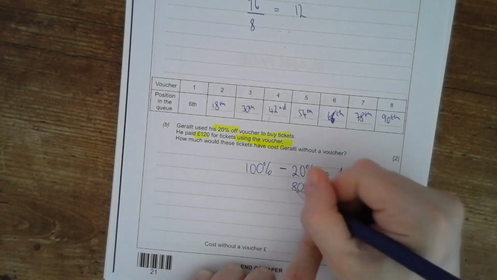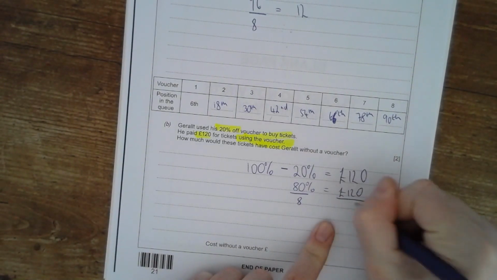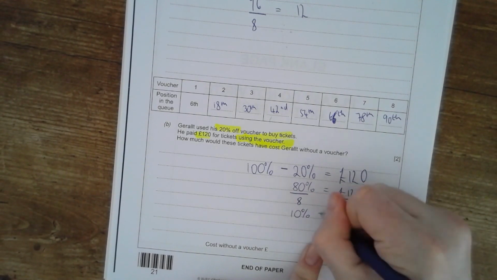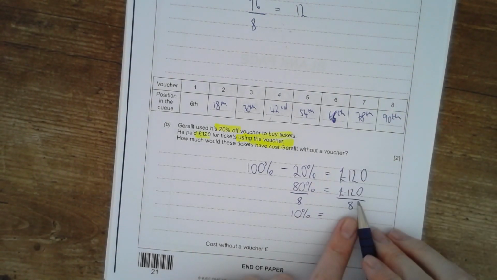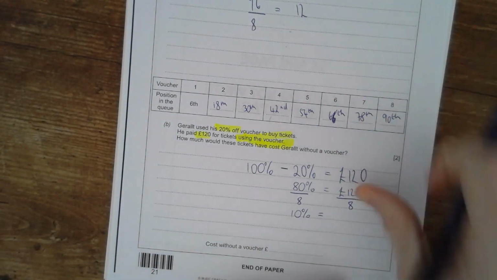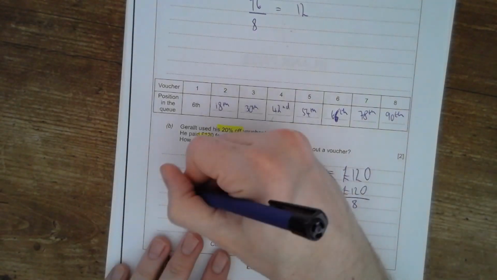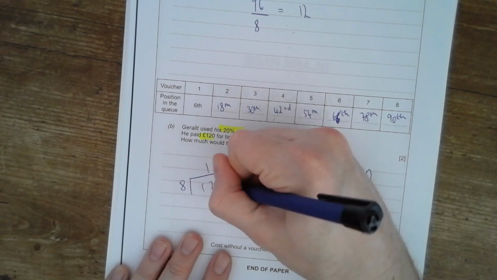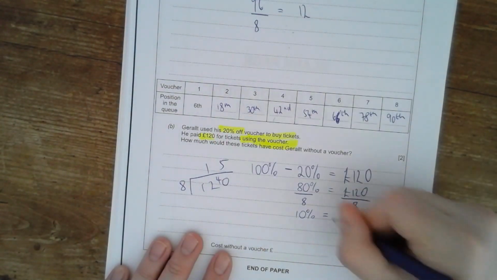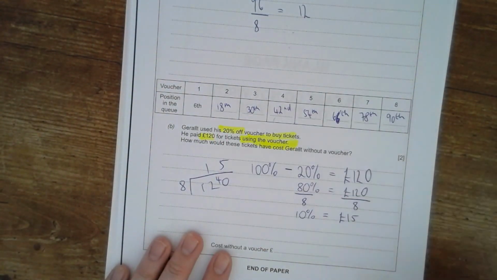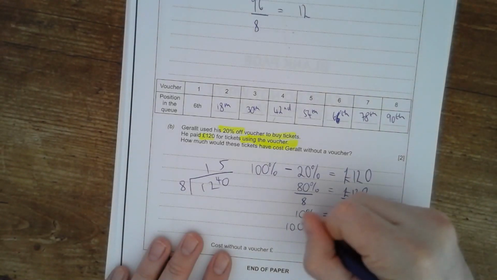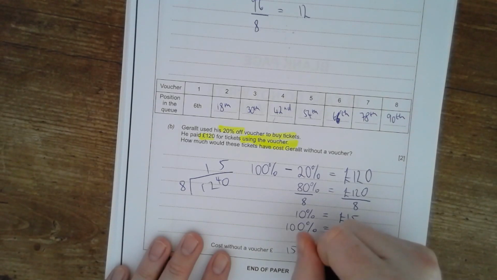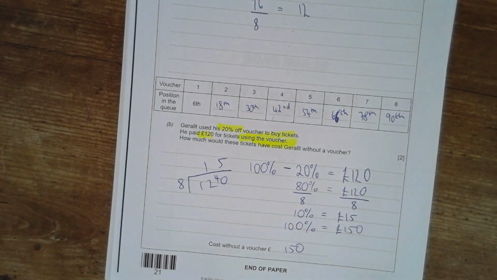So to do that, I'm going to divide both by 8. 80% divided by 8 would be 10%. 120 divided by 8. I'll just do bus stop for that over here for safety. 8 into 12 goes once, remainder 4, 5, 15. So that 10% is equal to 15. So now I can find 100% to be 150 quid. Okay, that's the end of that paper for the intermediate.